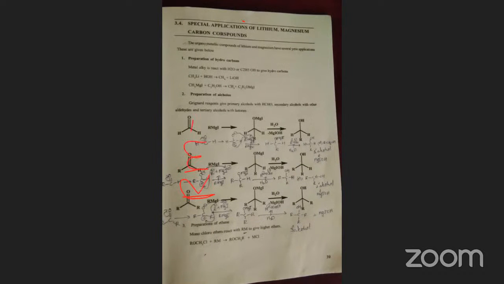So first, when formaldehyde is reacted with the Grignard reagent, what is a Grignard reagent? That is RMgX. R is nothing but alkyl, Mg is magnesium, X is halide.